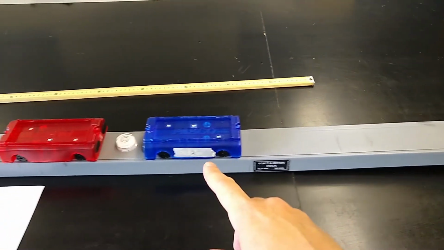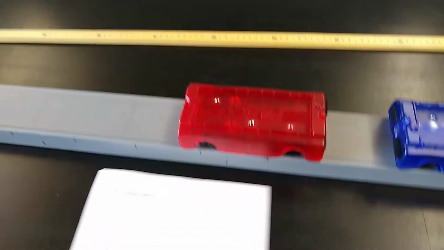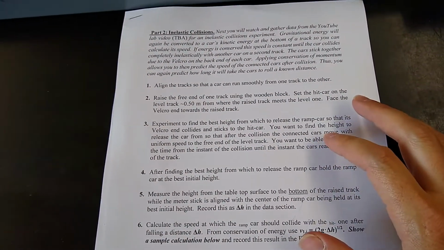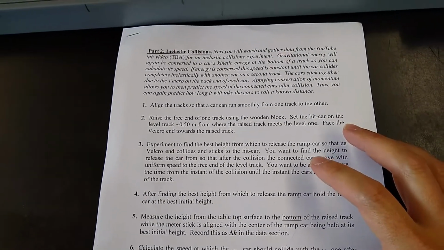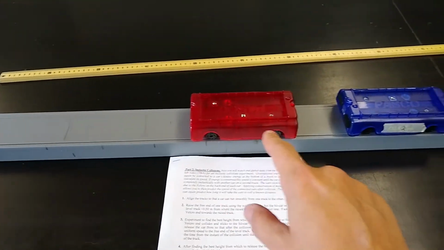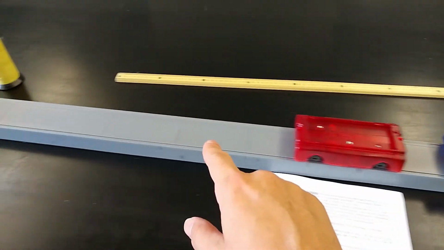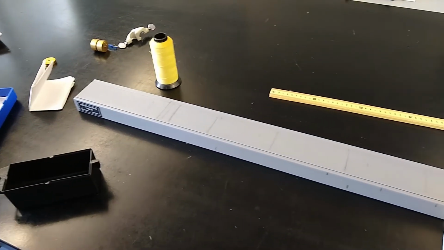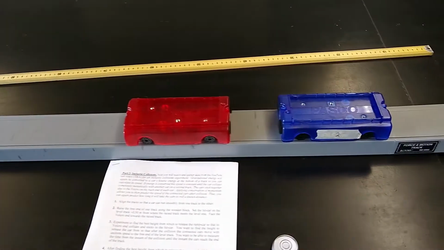The blue car is going to come down the ramp and crash into the red car, and it says in the directions right here to find the best height that seems to work well for the timing. What it means is after the collision occurs, to time it. So after they collide, the two cars are going to stick together from the Velcro. We're going to time how long it takes for them to move all the way down to the end of the track there, and see if that agrees with the ideal inelastic collisions.